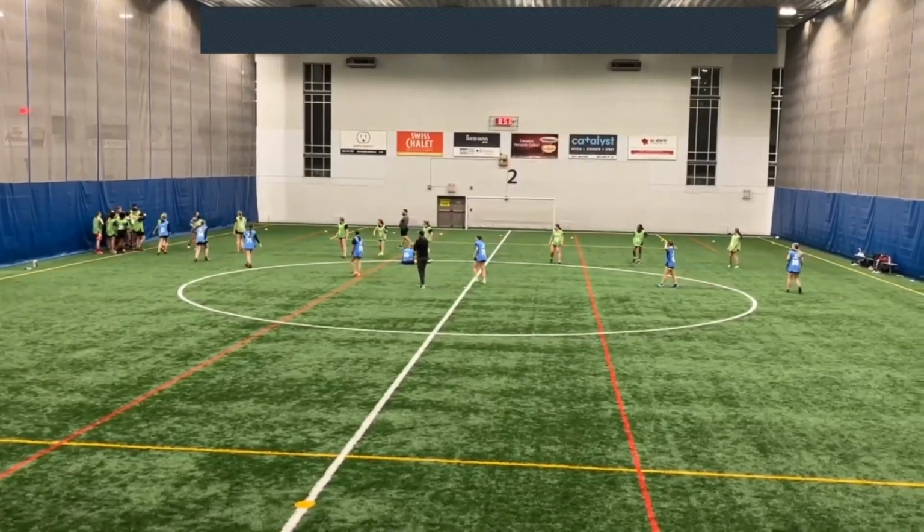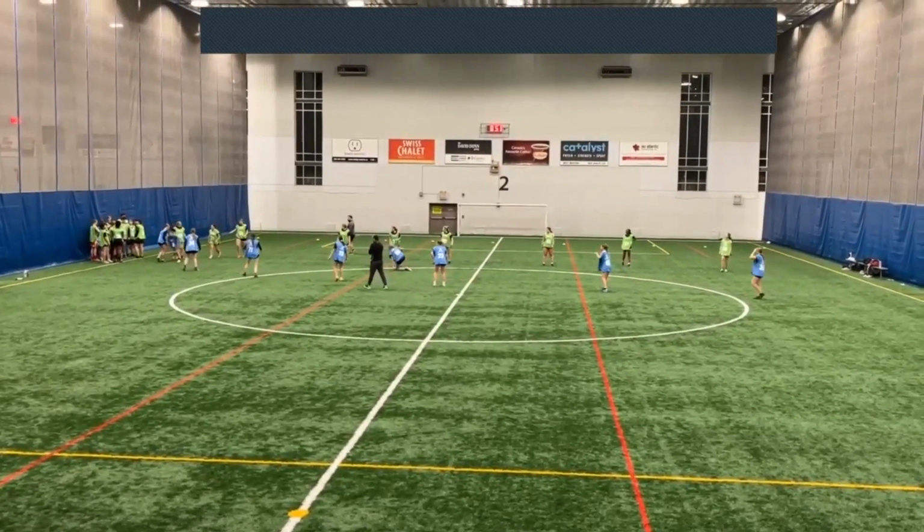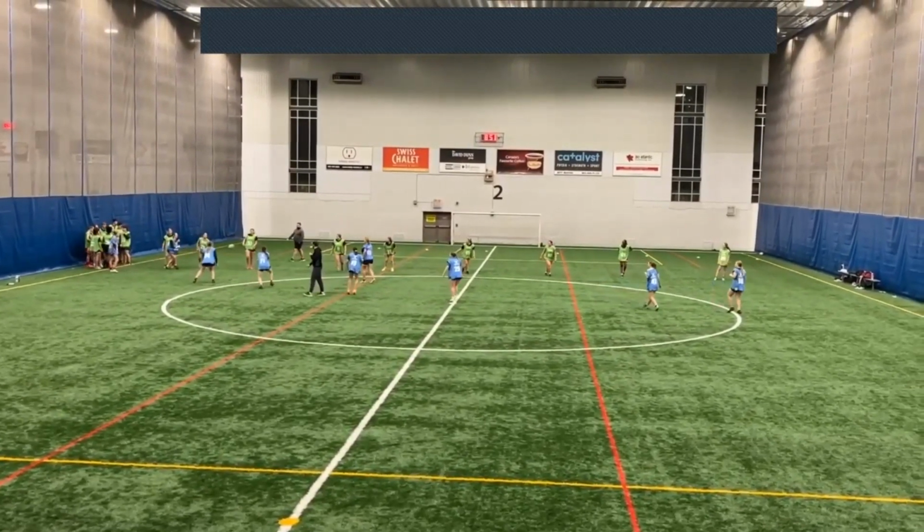Tried to create that 2v1 there. Two defenders got pulled in. We tried to get the pass off, so I like that. We're trying to work at it.